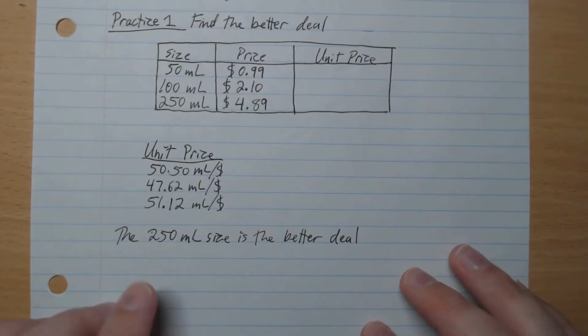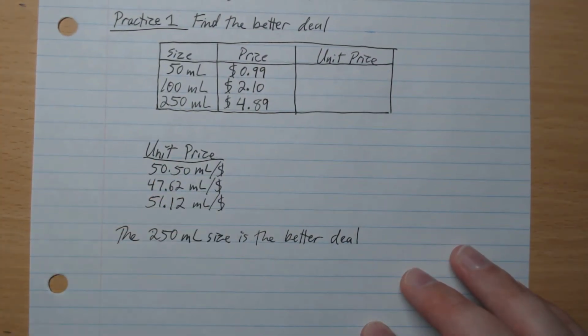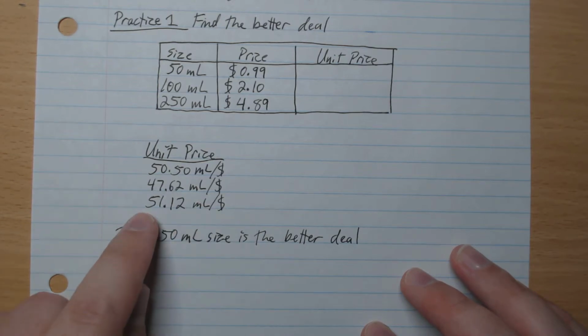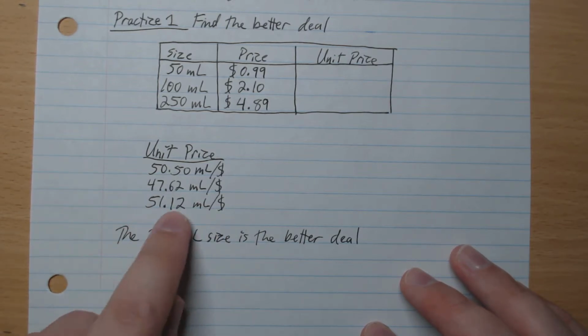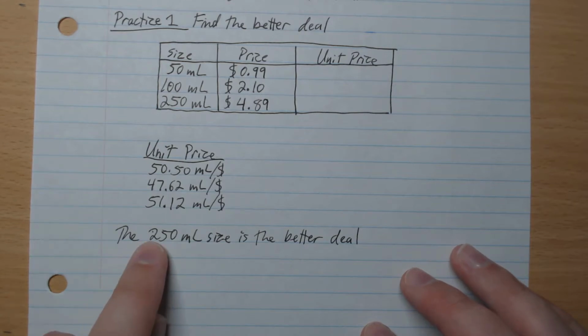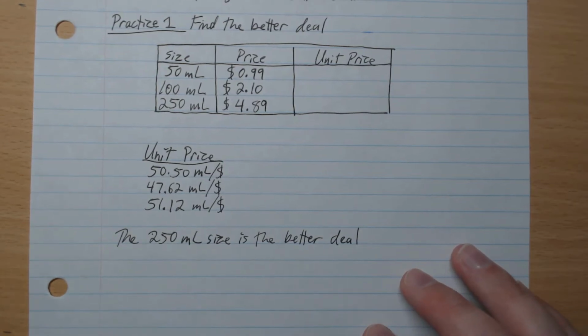Okay, what do we have? We have 50, 47, and 51 mLs per dollar. And so 51 is the bigger amount, right? We want more milliliters per dollar. So the 250 size is the better deal.